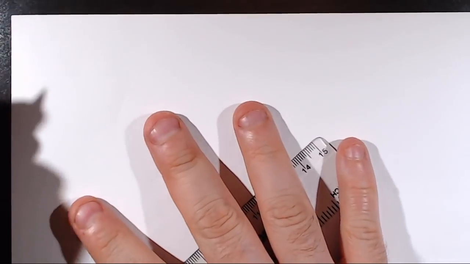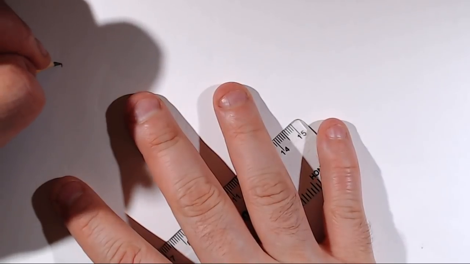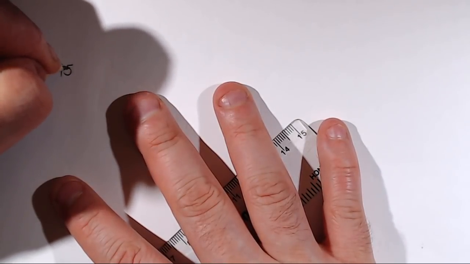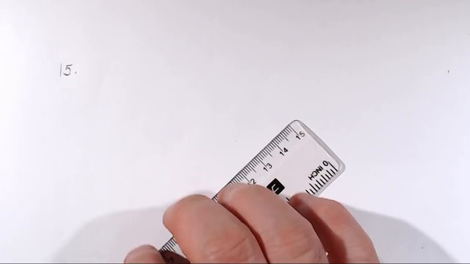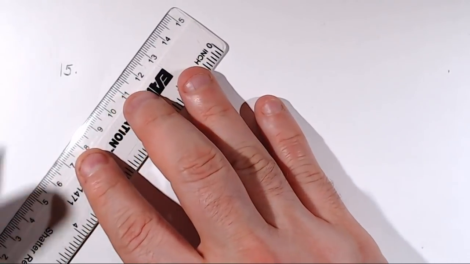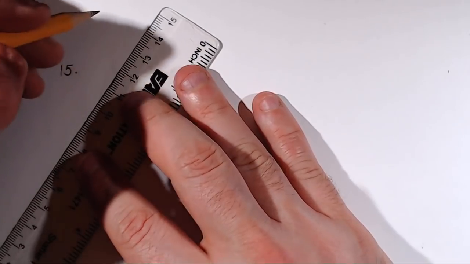Try. So here comes number 15 with a pencil. Old school. All right, so here's the base of the pyramid. It's got a square base.